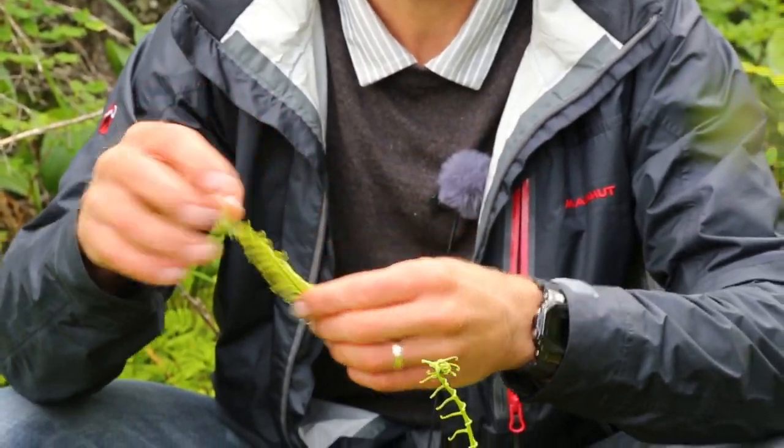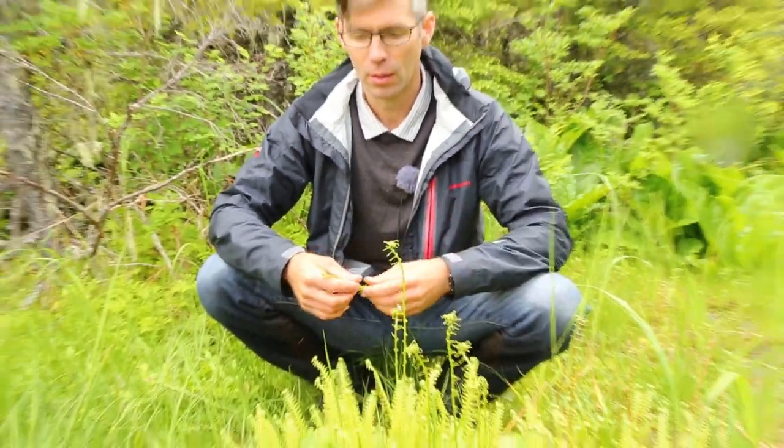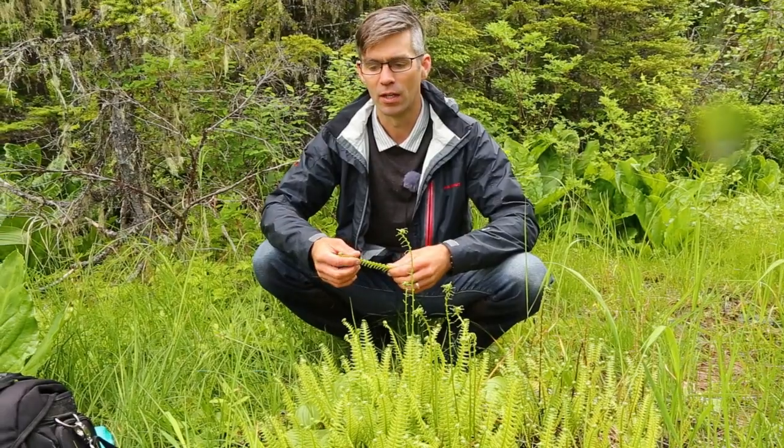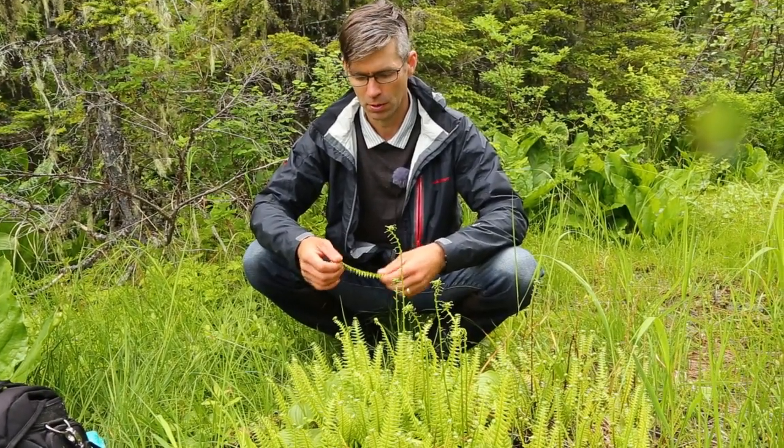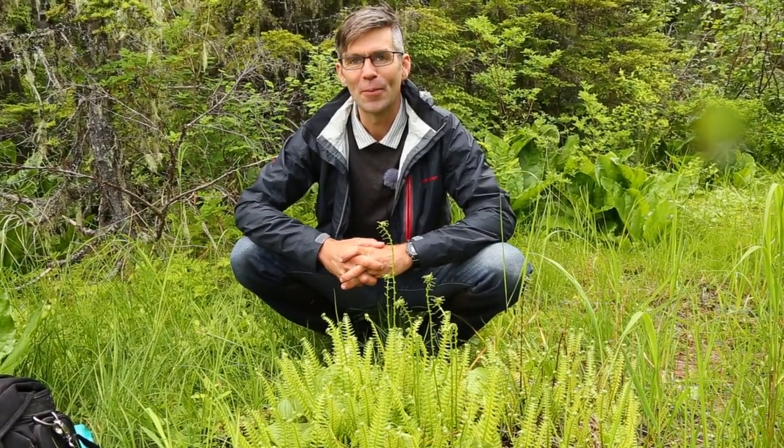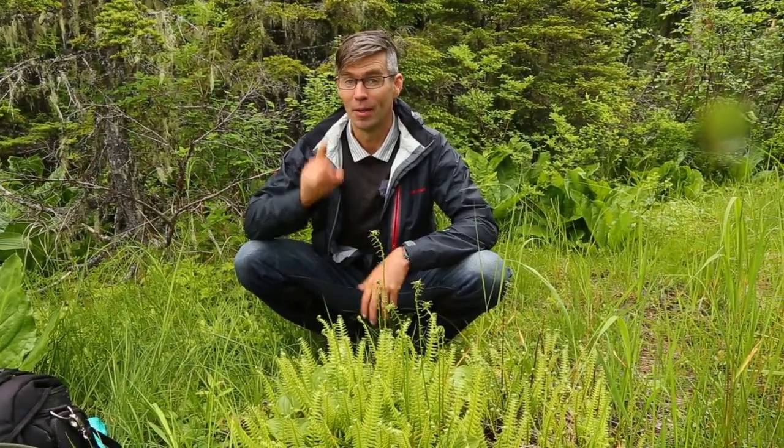So this tends to grow at mid elevations. It's a mid elevation fern, I'd say. Okay, that's Struthiopteris spicant. If Struthiopteris spicant is too much of a mouthful, you could just call it deer fern, but not on the quiz.